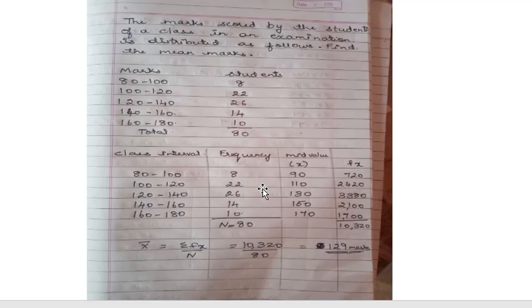So today the first problem under continuous data is as follows. I'll read the question here. The marks scored by the students of a class in an examination are distributed as follows. Find the mean marks. Mean refers to arithmetic mean. You see the marks here: 80 to 100, 100 to 120, 120 to 140, 140 to 160, 160 to 180.